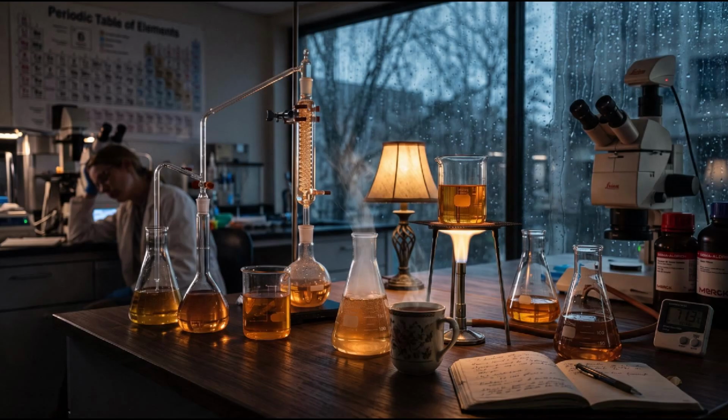Now, gas. In a gas, the particles are very far apart compared to solid and liquid. The forces between them are very weak. They have a lot of energy.